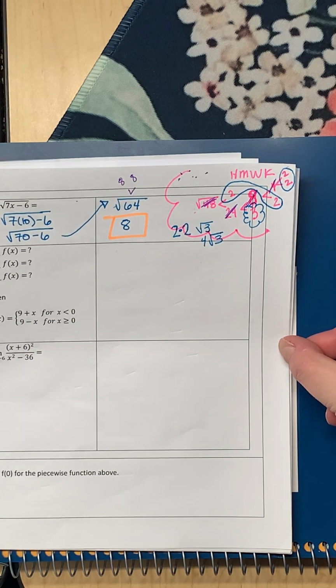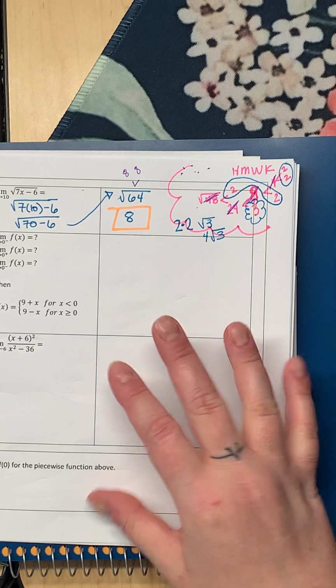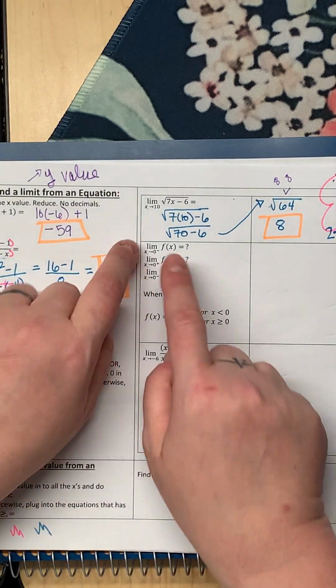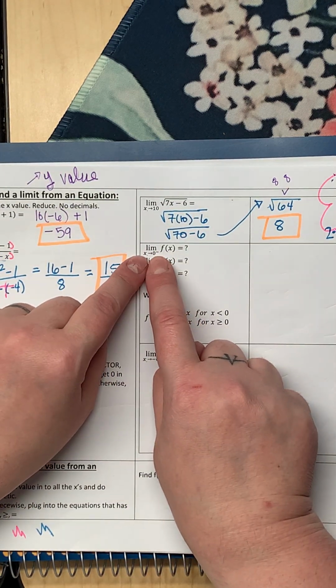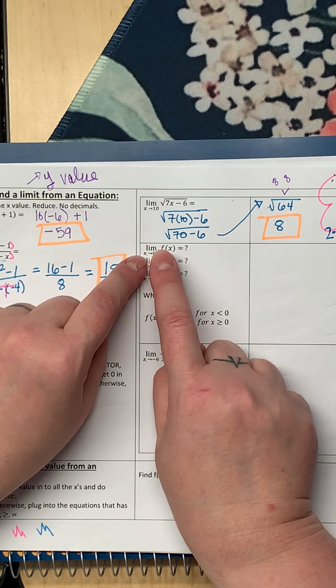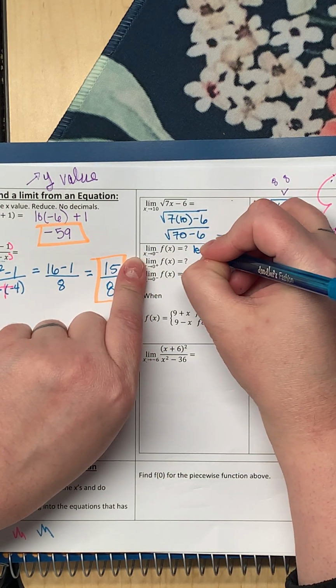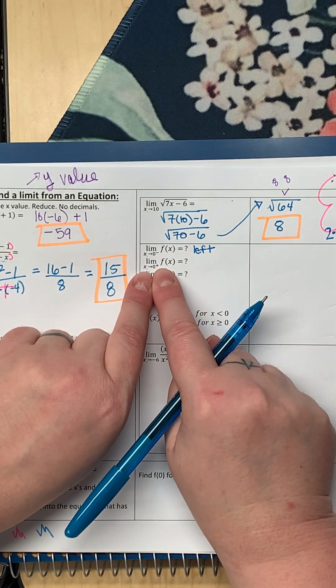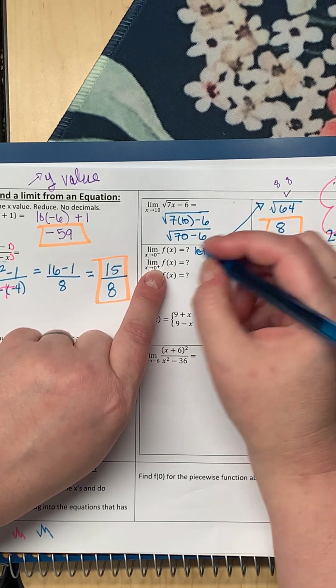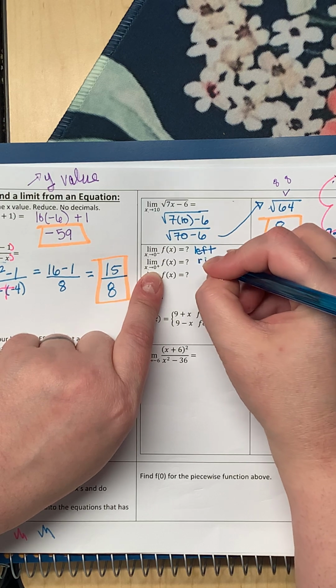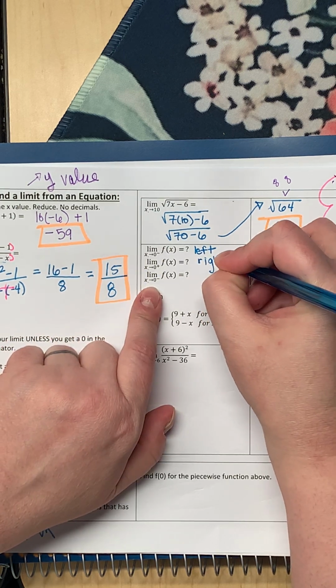Okay, let's try this sucker. This one says, limit as x approaches 0 from the negative. What the heck? That means left. I'm just going to write that down, left. Then it says x approaches 0 from the right because of that plus sign. So that plus sign means right.